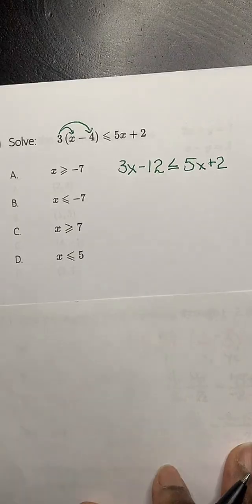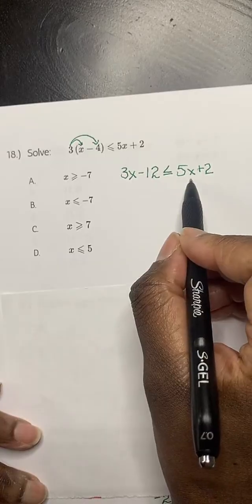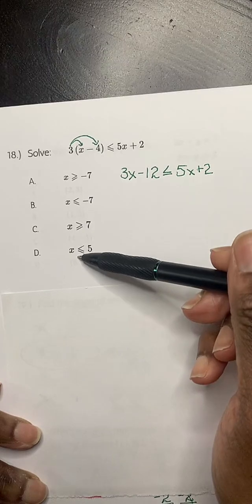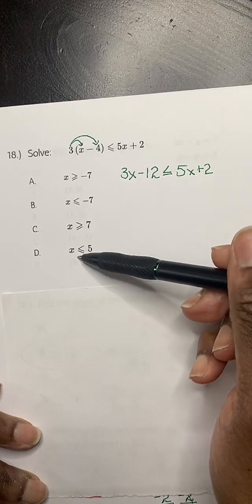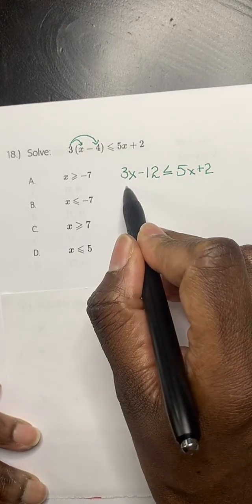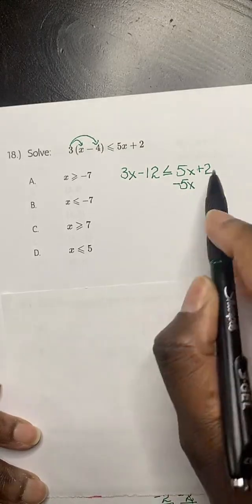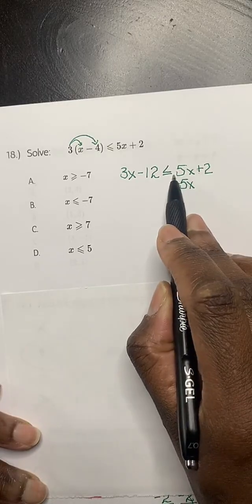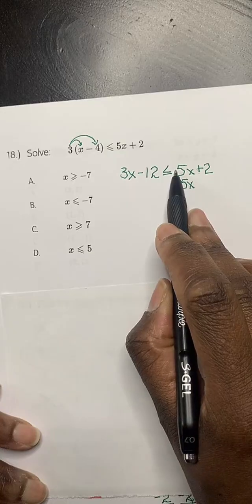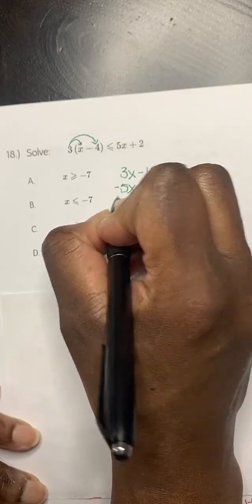So now we need to get our x's on one side of the inequality. If I take a look at my answers, I notice all of them have x on the left-hand side. That means I need to move this 5x over to the 3x, so I'm going to do the opposite. I'm not looking at this plus sign. Your sign is always on the left of the number, so if I don't see anything there, that means it's positive. So I'm going to subtract 5x on both sides.